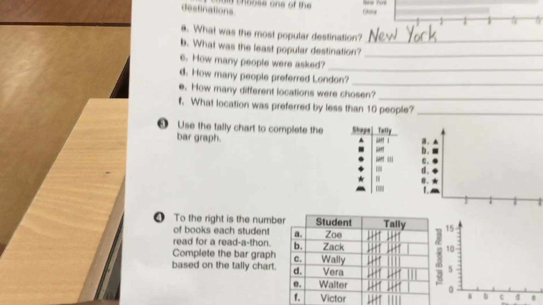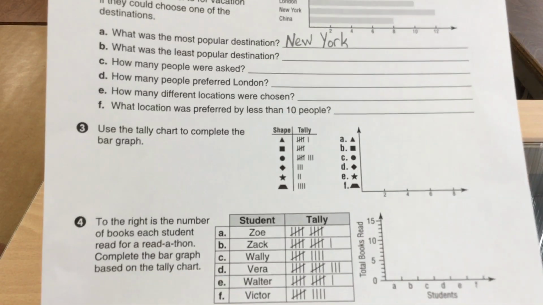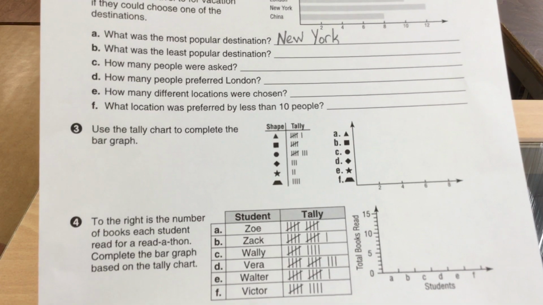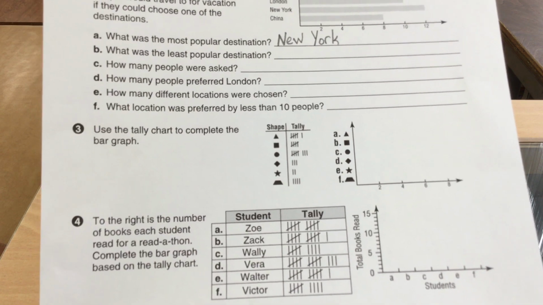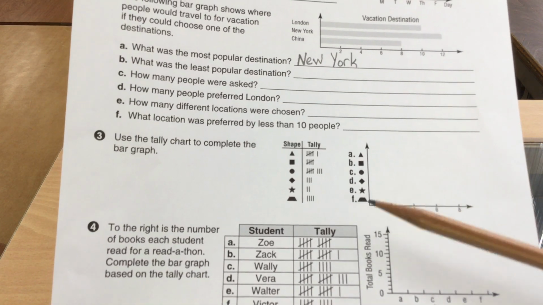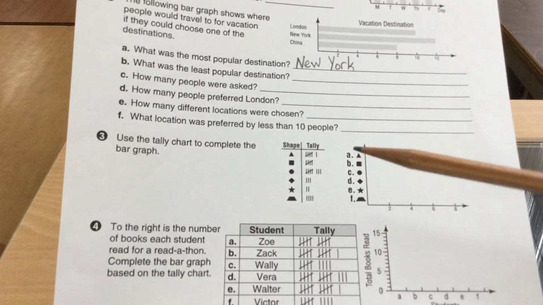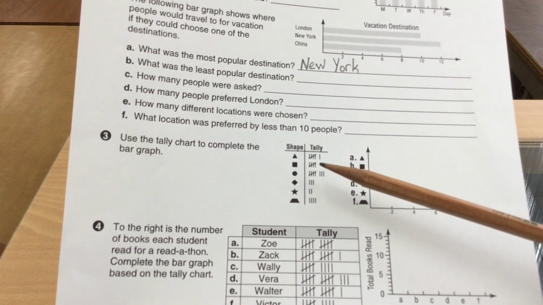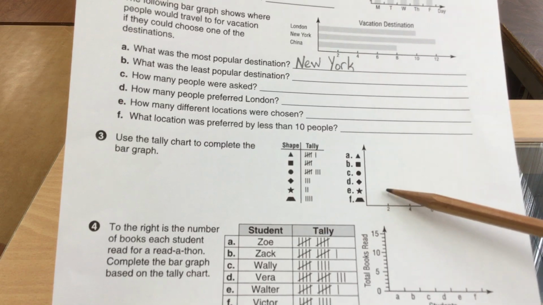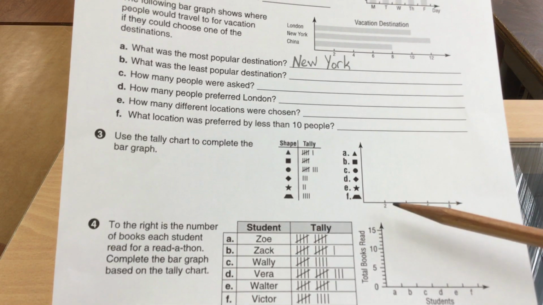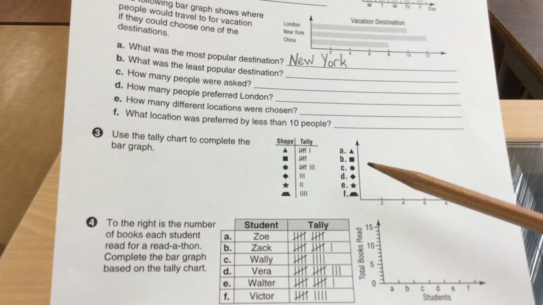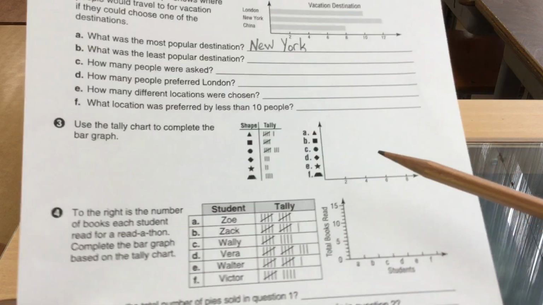Now, let's look at part 3. Use the tally chart to complete the bar graph. Okay? So now what you need to do here is you need to put this information here, these numbers, and you need to make a bar graph. Okay? So I'm going to do the first one for you.